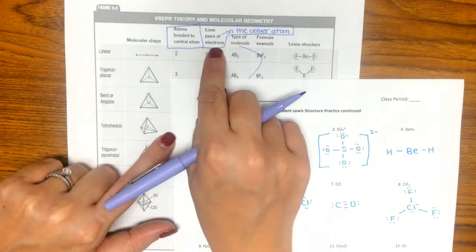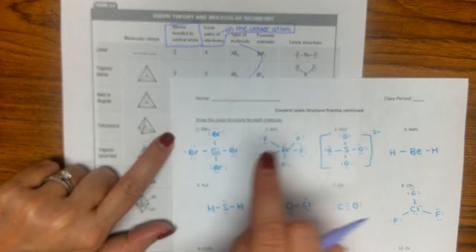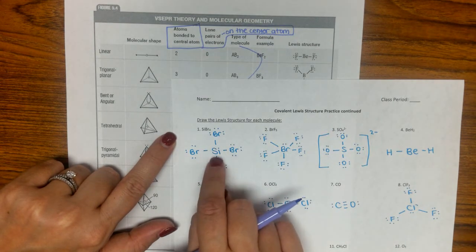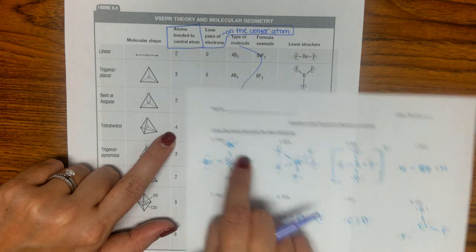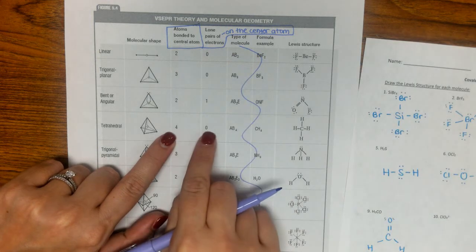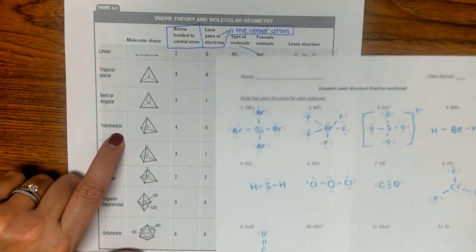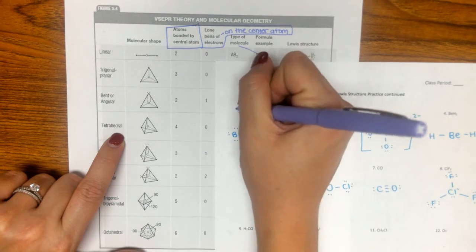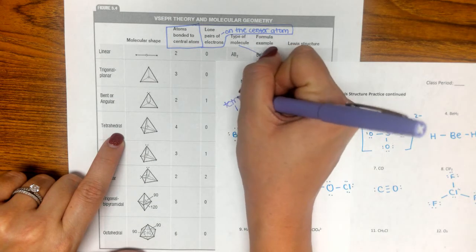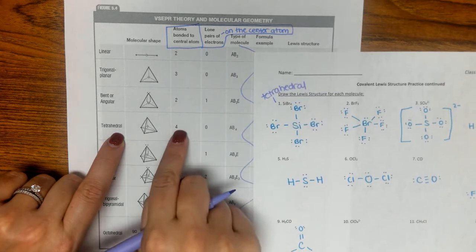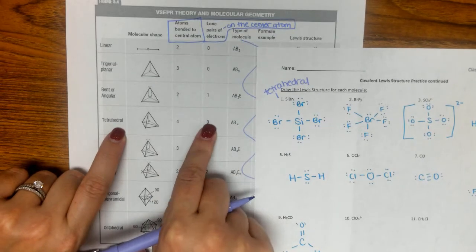And then how many lone pairs are on the center atom? My center atom has no lone pairs. There's no dots around it. So 4, 0. This is called a tetrahedral. So if I asked you what geometry does SiBr4 have, you would say it's a tetrahedral, because it has 4 atoms bonded to the center and 0 lone pairs.